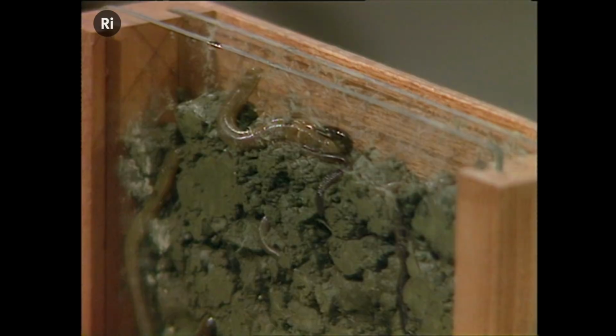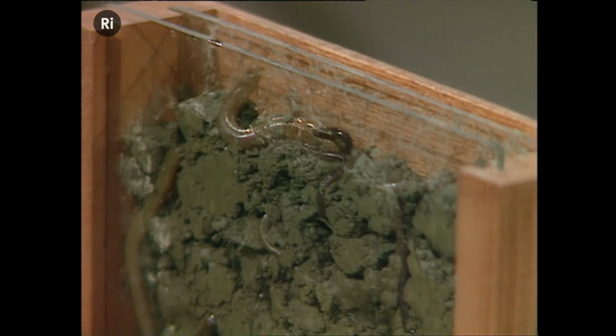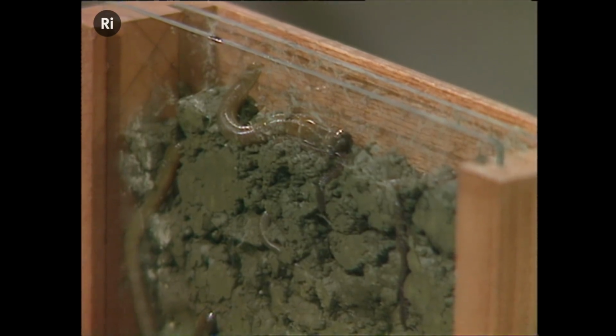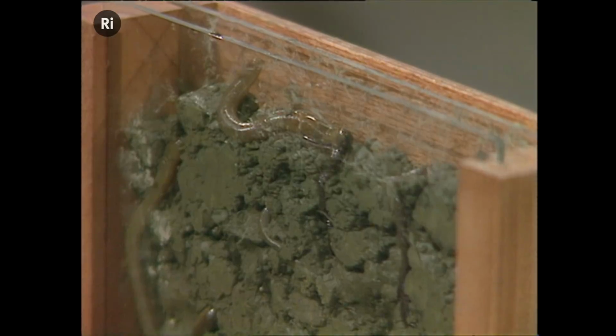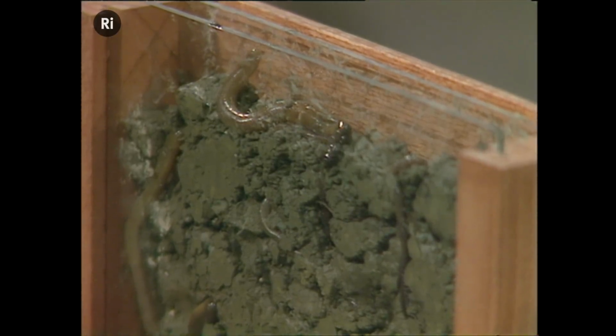Well, I'd like to show you now an actual action potential. We're going to show it in earthworms. Earthworms have, in common with other invertebrate animals, their nervous systems just inside the skin on the ventral or underneath side. Here are some worms living in a wormarium.